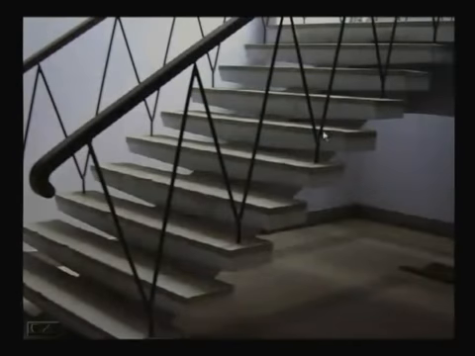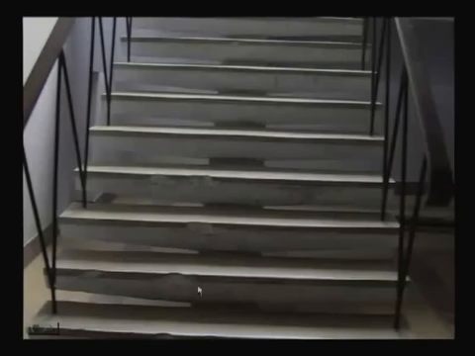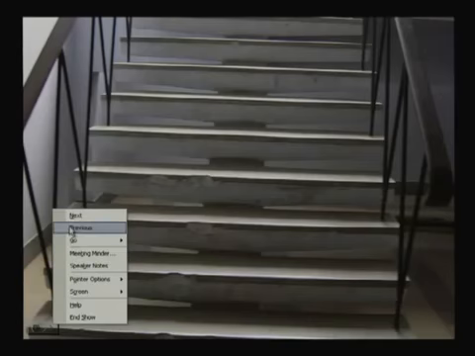This is another type, compared to the other one. Here I think I can show you. These are your steps, and in the back there is a beam supporting them. I think the last view will be better.